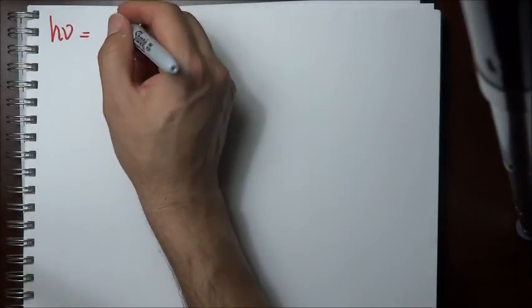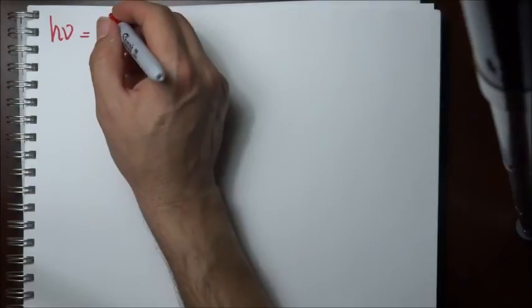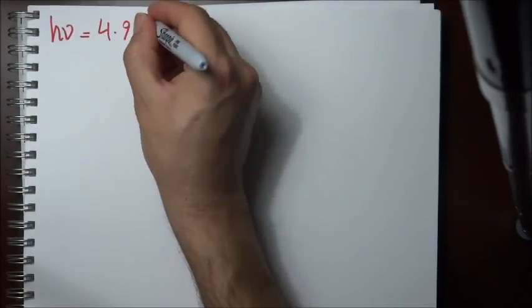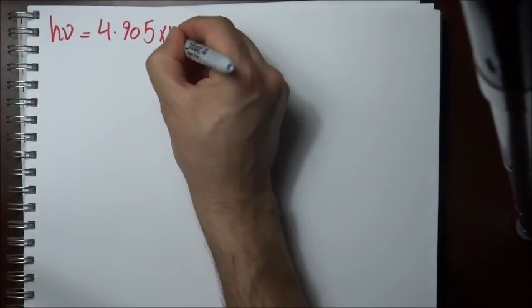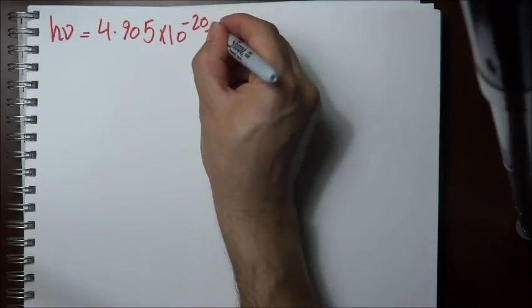So h nu is equal to plus 4.905 multiplied 10 to the power of minus 20 joule.